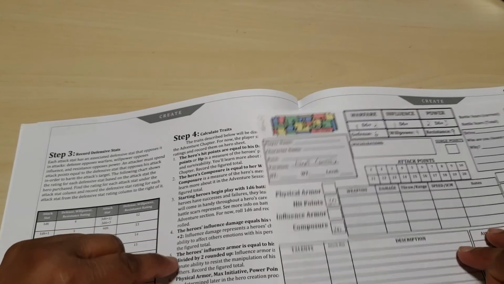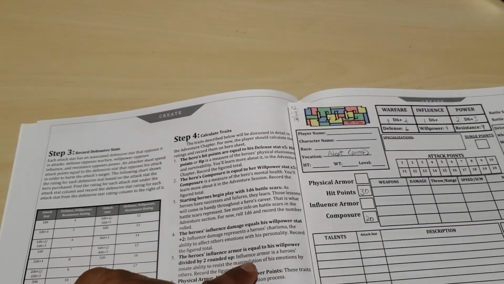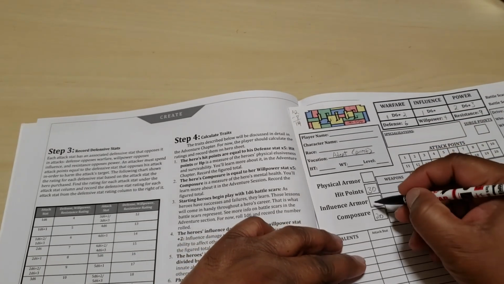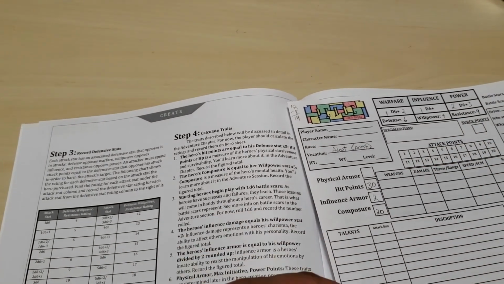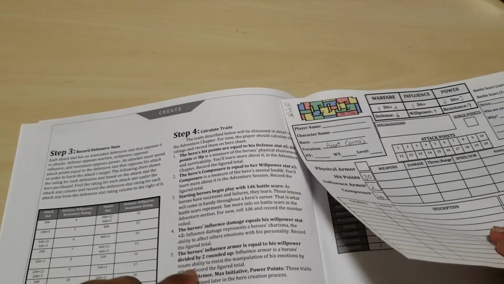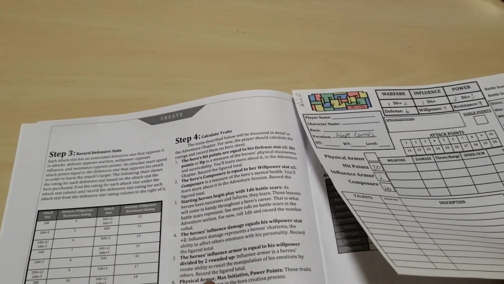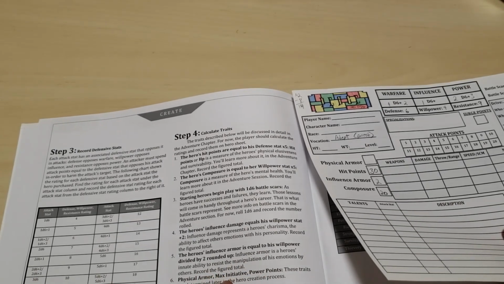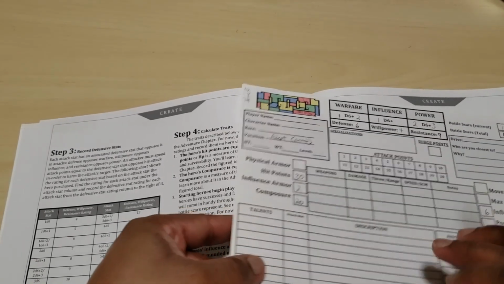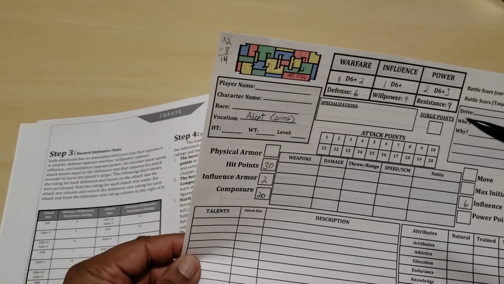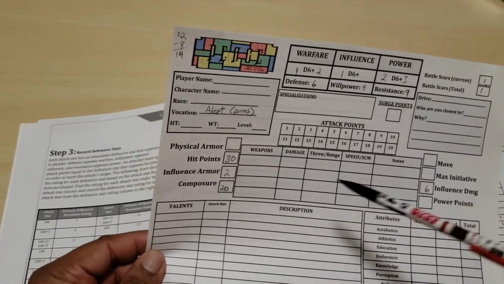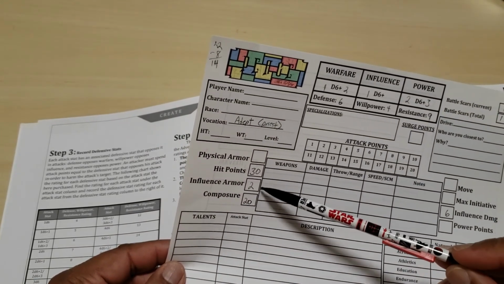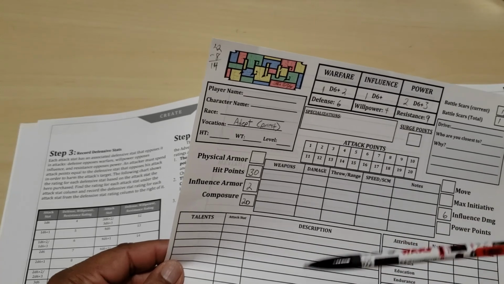Next, you have the hero's influence armor, which is equal to his willpower divided by 2, round up. So that would be 2. And as you probably have already figured out, influence armor is a hero's innate ability to resist the manipulation of his emotions by others. So whenever someone does an influence attack against my character, the influence damage they do is reduced by my influence armor before it goes on to my composure. So it's basically damage reduction for influence attacks.